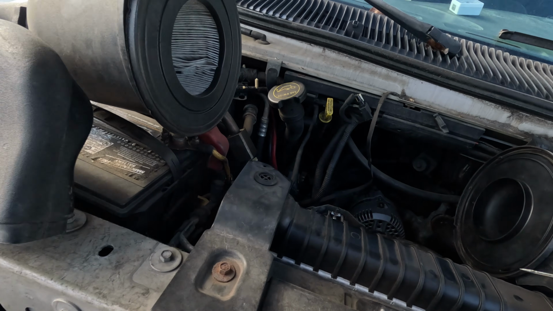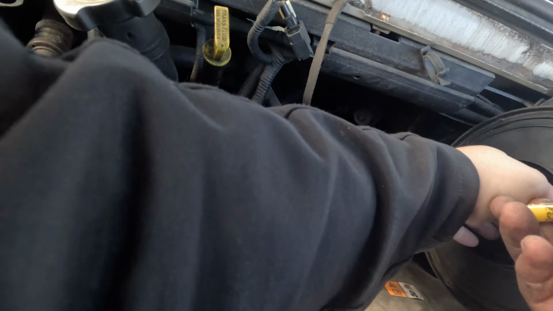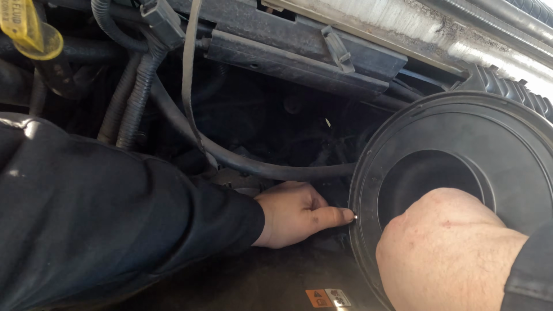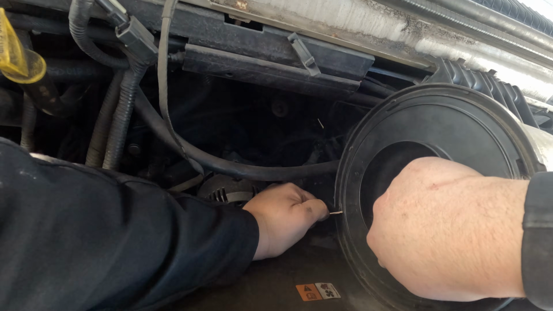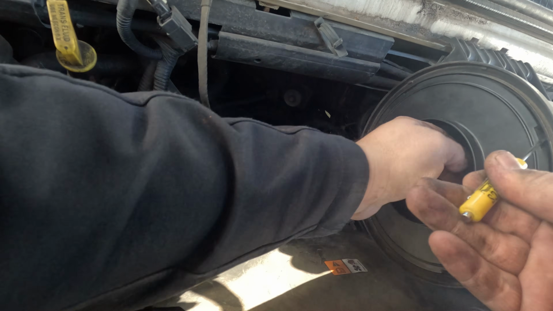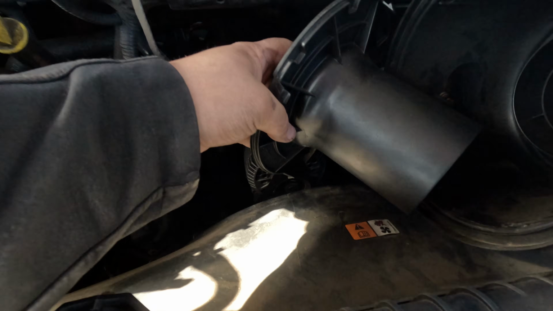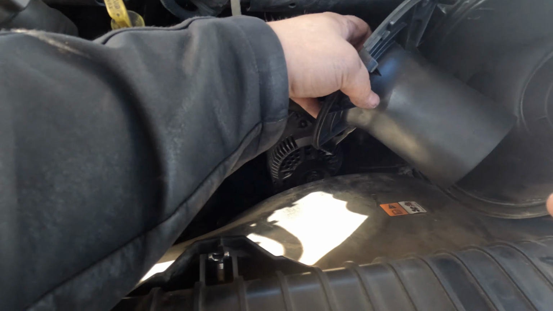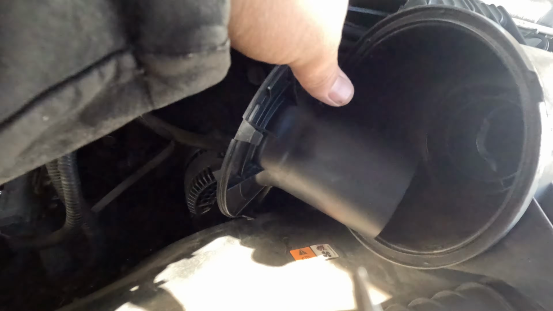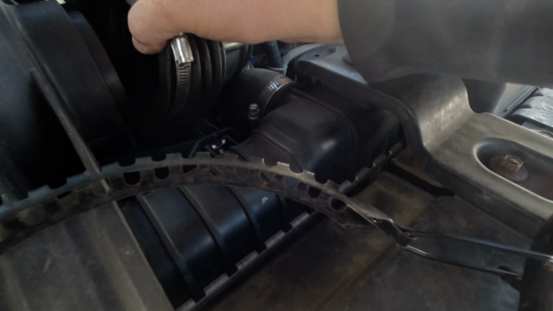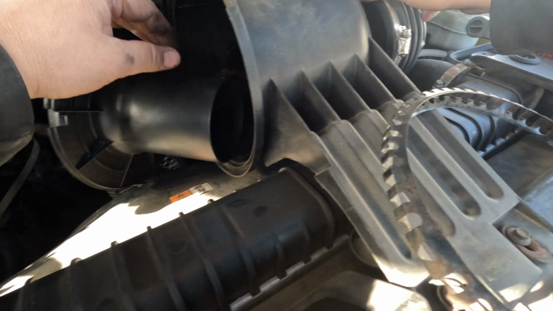Oh, I got a screwdriver on me. Let's just see, is this aftermarket? Right here, wait, you see that? Oh, that's stupid, that's just my thing.